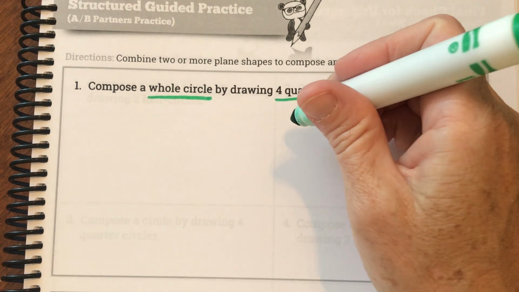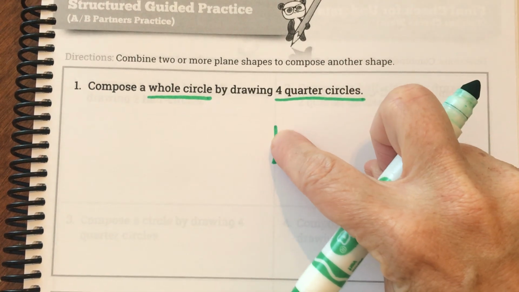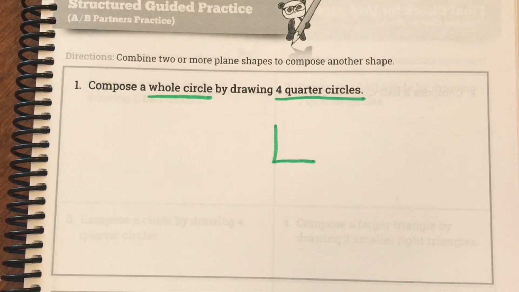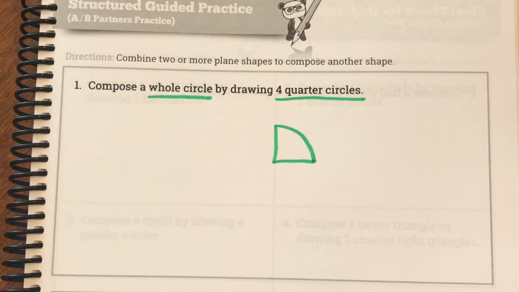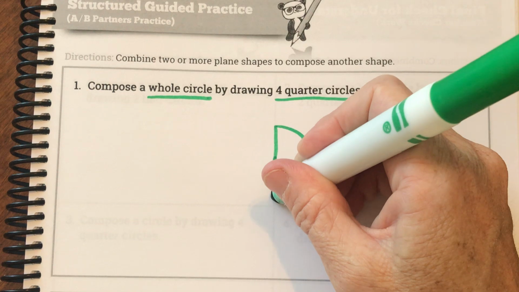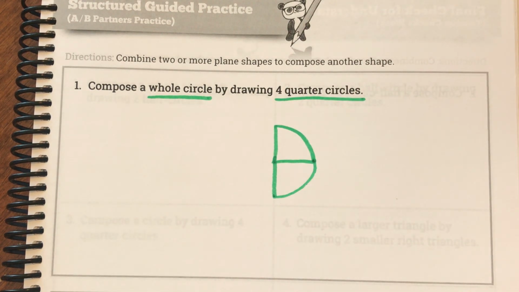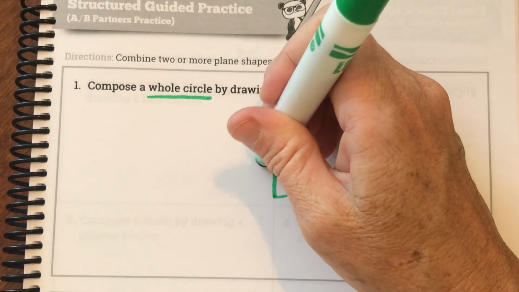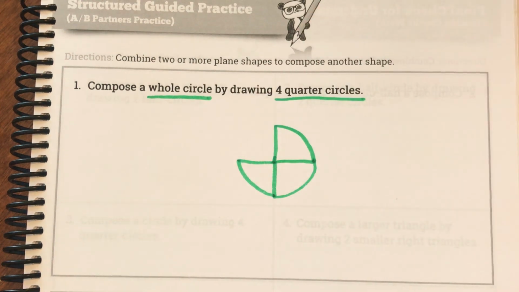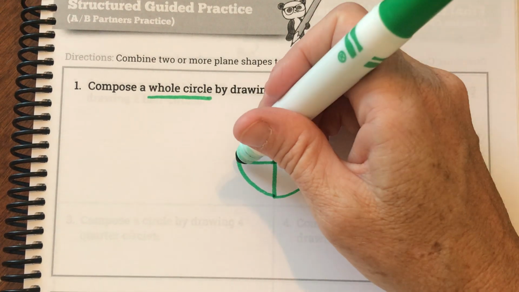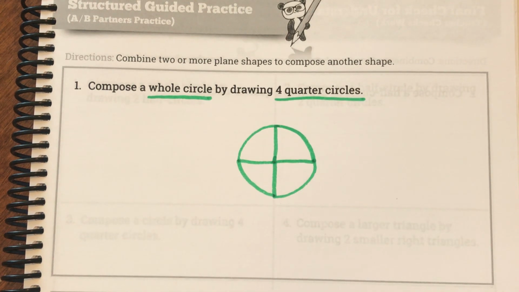I think the best way to draw a quarter circle is to draw an L where the sides are both the same, and then curve that line. Then draw a line down, and curve your line to make them touch. Then draw your line out, curve your line to make them touch, and then finish. And again, it doesn't have to be perfect. We're just doing our very best.